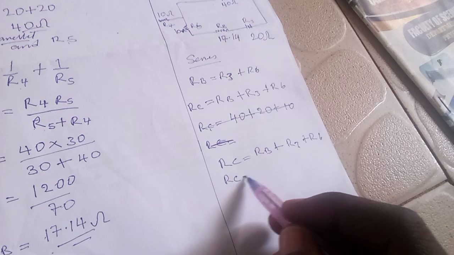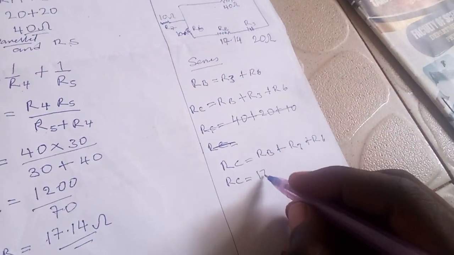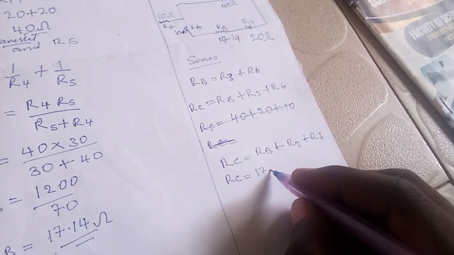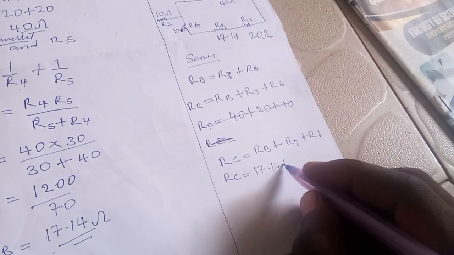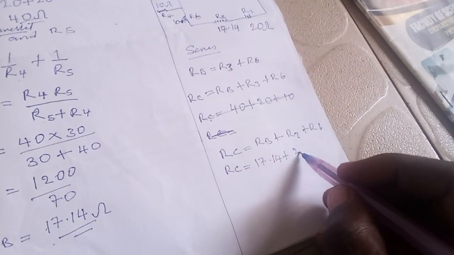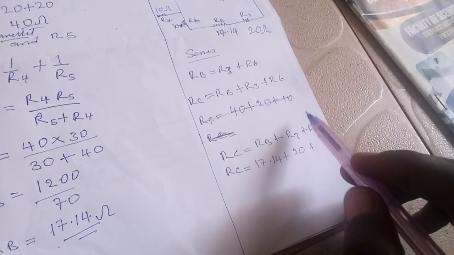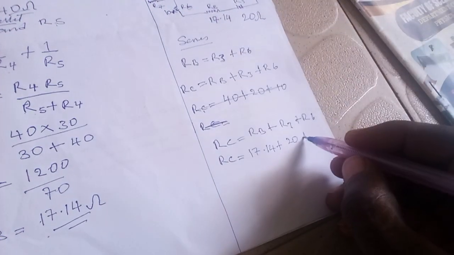So RC is going to be this one, 17.14, plus 20, which is this one, then plus our R6, which is 10 here.